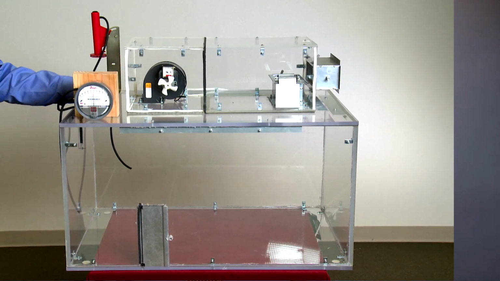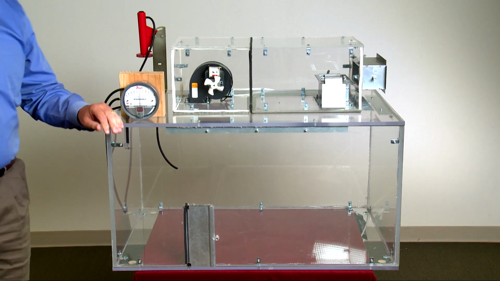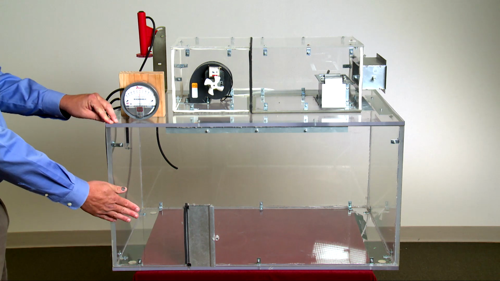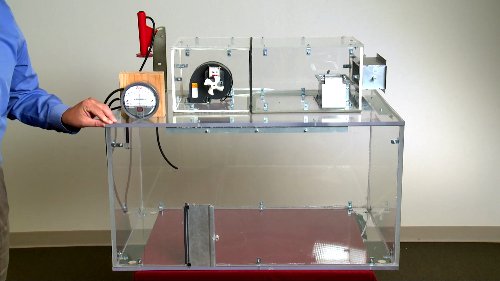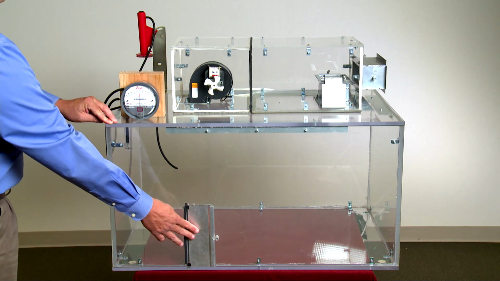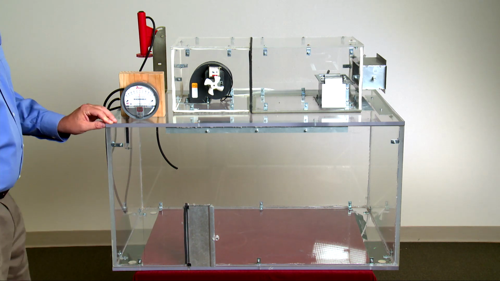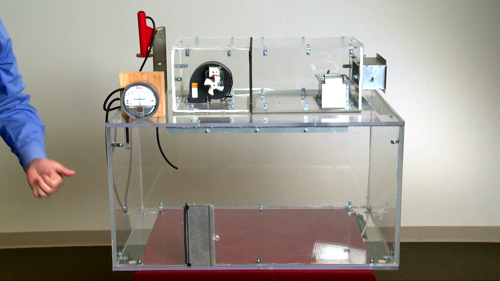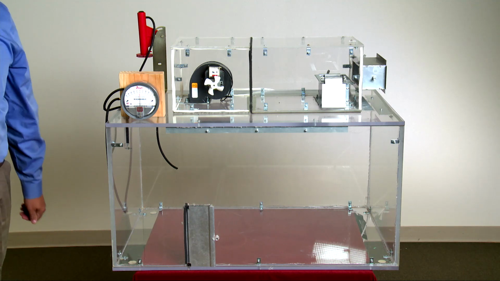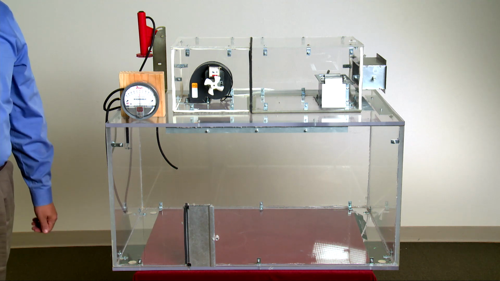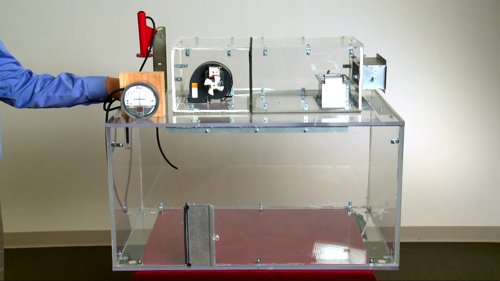We'll use this model to demonstrate some of the concepts related to building pressure control. This lower box is our building. It's about 3 feet by 2 feet and 2 feet tall. There's even a door in the front with a latch. Now, the volume of this building is small relative to the fan CFM, so pressure changes will occur faster than in a real-life building, but that makes it better for demonstrations like this.